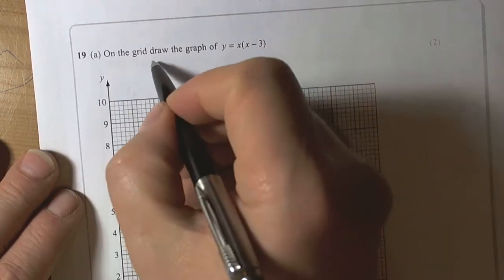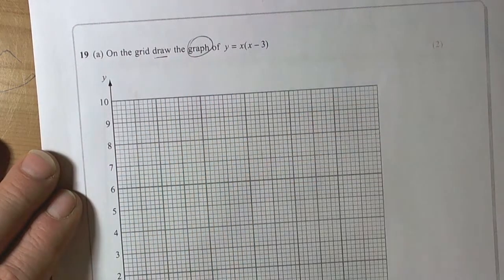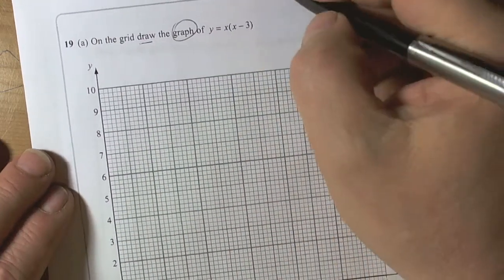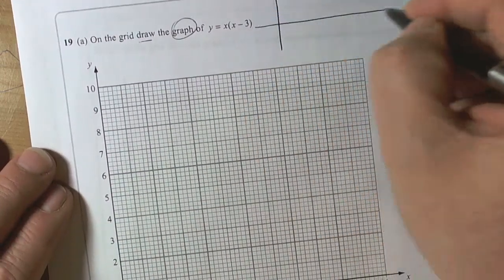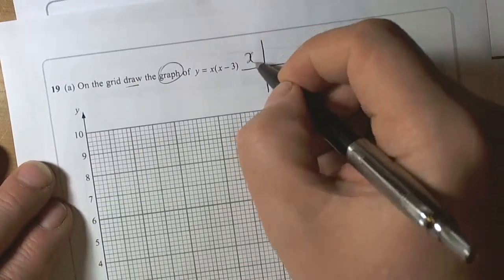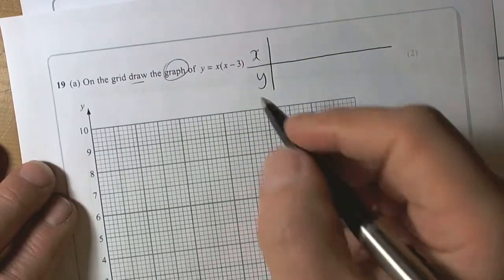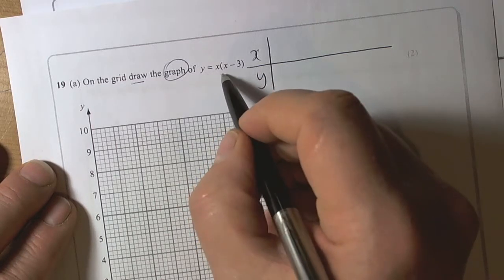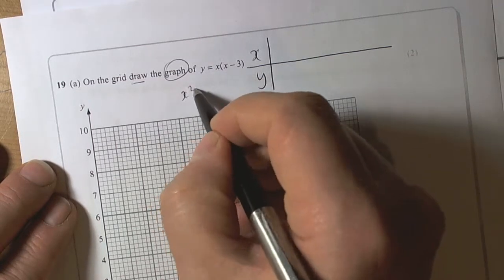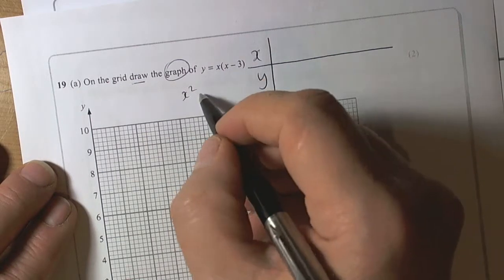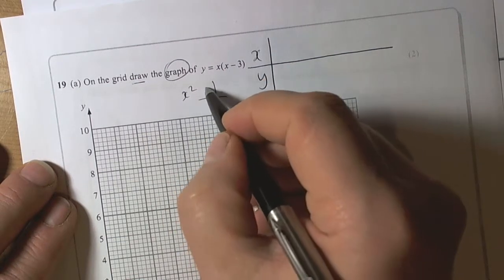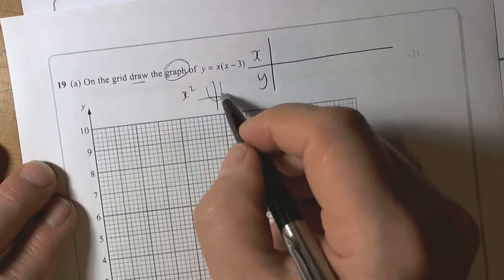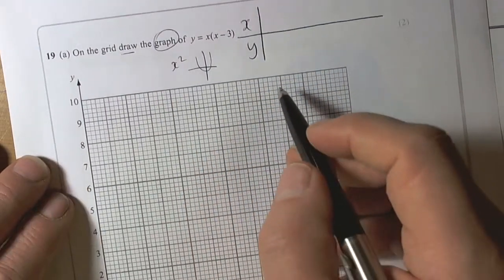This question is asking us to draw a graph, so we should recognise that means we need some coordinates. So we've got to work through what's going on with the x values to get the y values. And what we've got to recognise about this is it's not a straight line graph because we're doing an x times an x. So we're creating an x squared out of this, and therefore we should be thinking that the graph has got to be of a curved form, U-shaped technically.